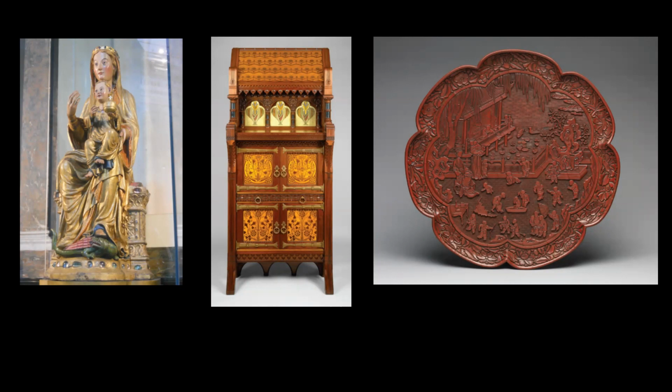The example in the middle is from the United States. Again, common hardwoods available in North America, yet assembled with such exquisite care that this chest is really something spectacular.